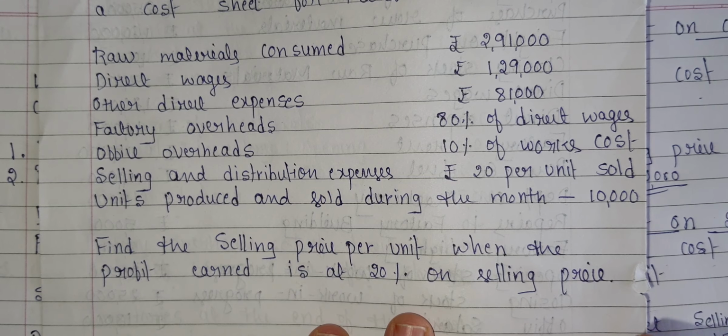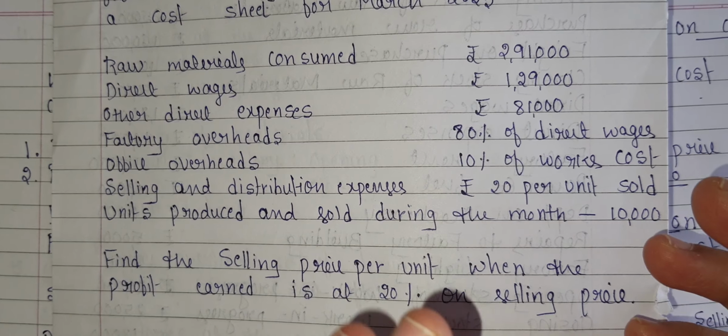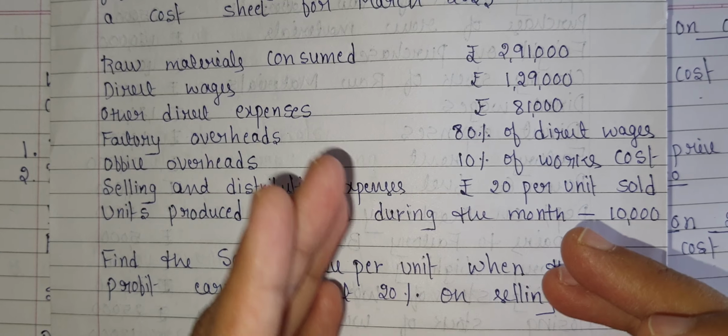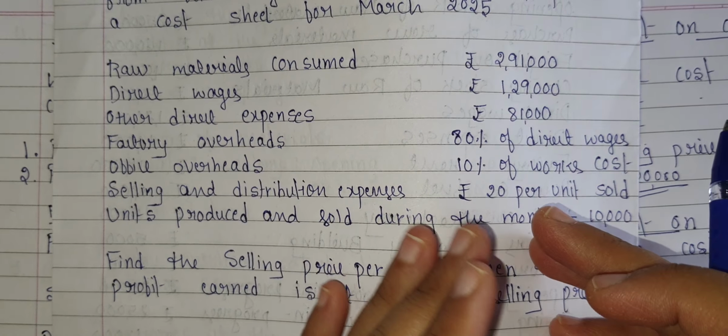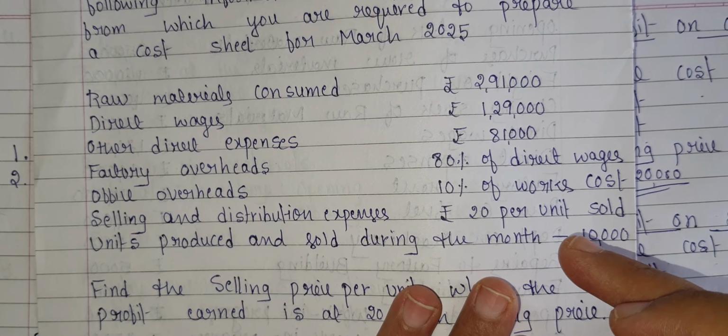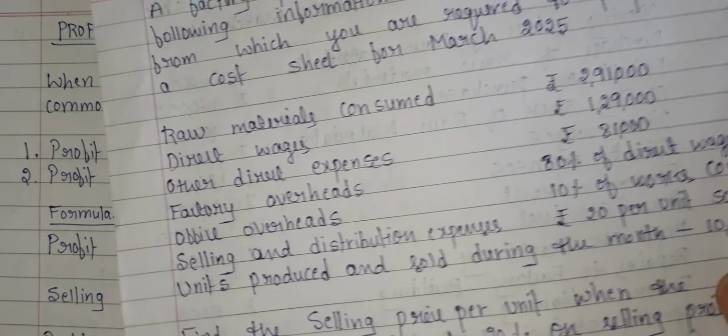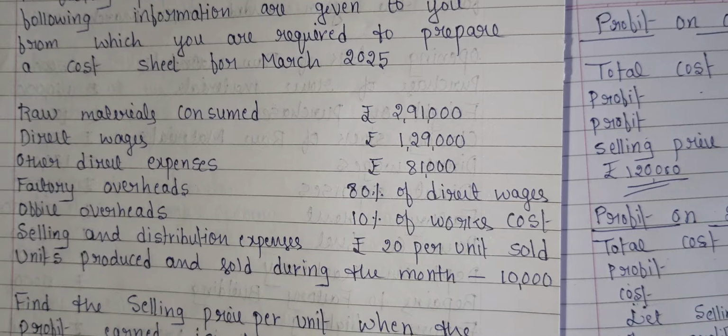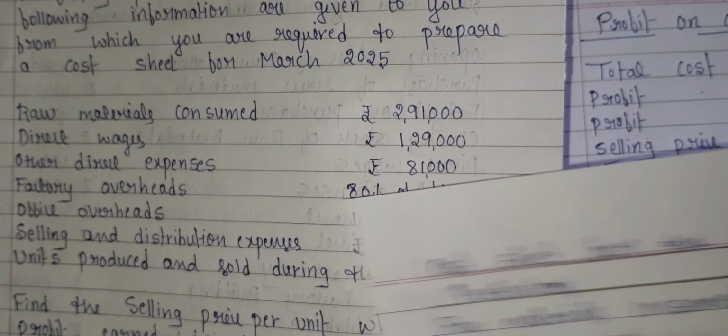See, in the previous class I explained how to calculate profit in cost sheet as a percentage of cost and as a percentage of selling price. Please watch that class first and proceed with this one. Clear? So let's solve the problem.